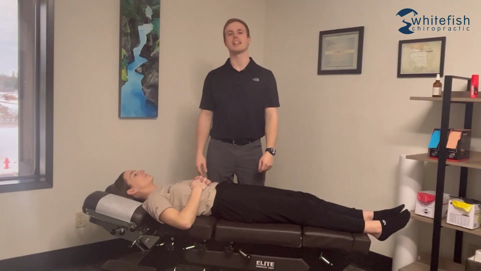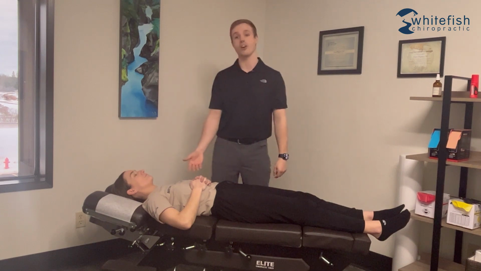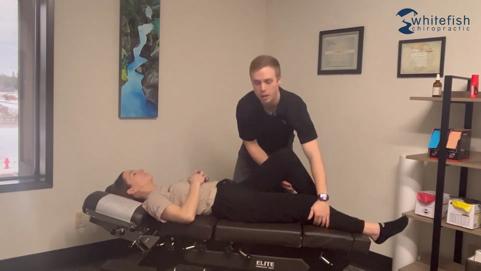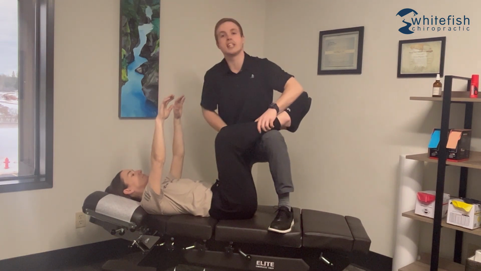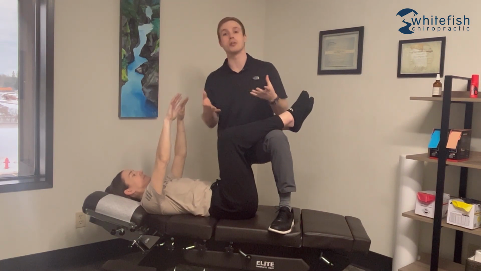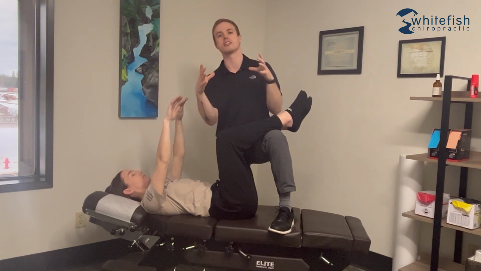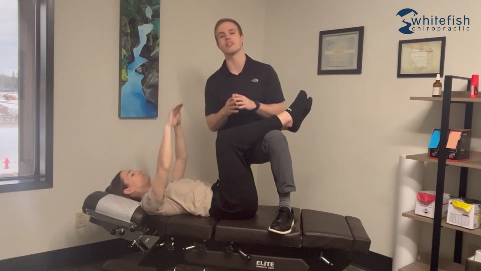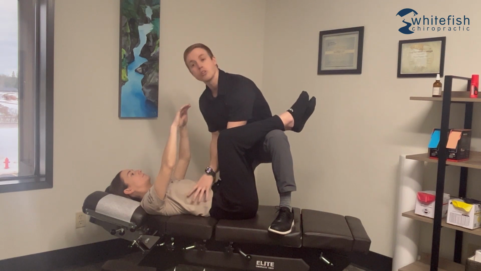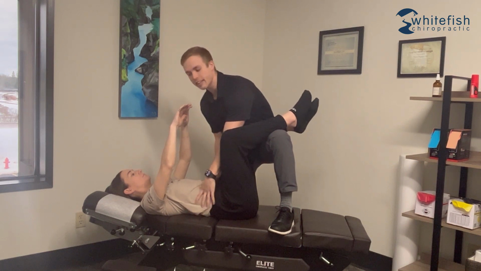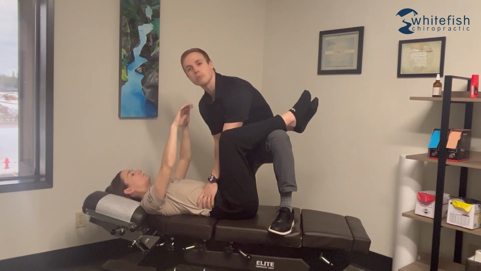Okay guys, the first DNS exercise we're going to look at is just called 3-month supine. So you'll have your patient on her back, then we're going to have her arms and legs up in the air. One of the principles of DNS is proper diaphragmatic breathing, the ability to breathe into the belly to get that good balanced muscle activity in the core. So we spend a little bit of time working on breathing into her belly.